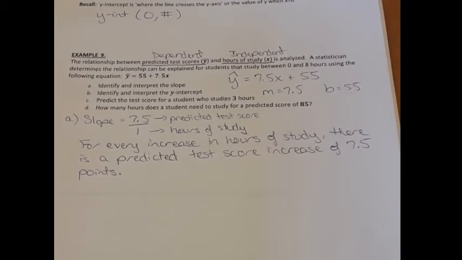For every increase in hours of study, there is a predicted test score increase of 7.5 points. You could have said, for every extra hour of study, the student can expect to earn 7.5 additional points. You could say it like that. You can say, for every hour of study, you can predict that the student will get an extra 7.5 points. Any of those will work.